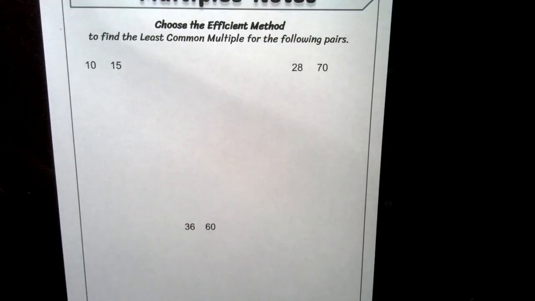So we're going to do some practice, but once again, you want to choose the most efficient method for finding the least common multiple. We have two options. One might be more efficient depending on the numbers. So I want you to pause it here, and I want you to look at these numbers and decide which method do I think is the most efficient. Go ahead and pause and solve.